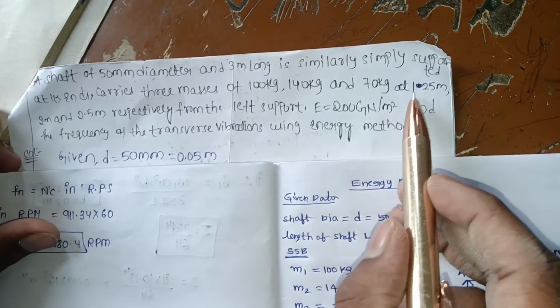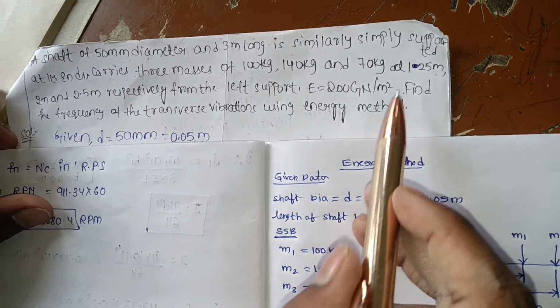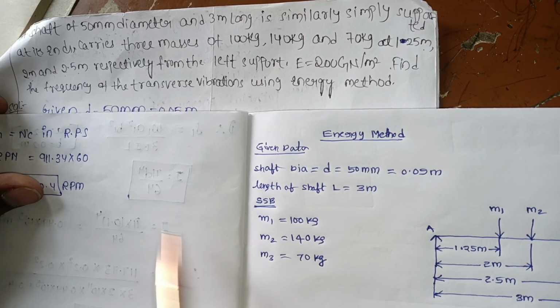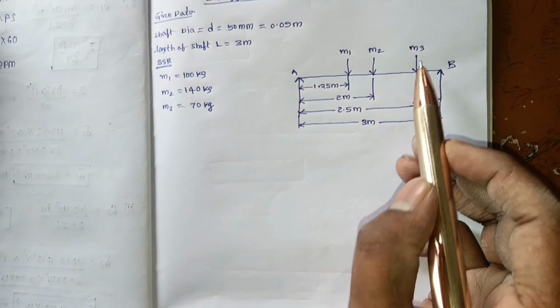So see once again, 1.25 meters, 2 meters and 2.5 meters, M1, M2, M3 respectively.